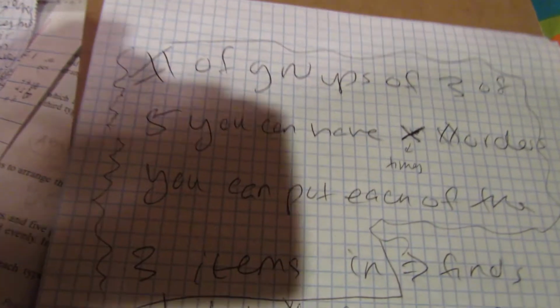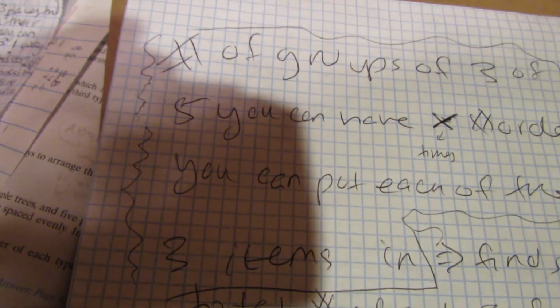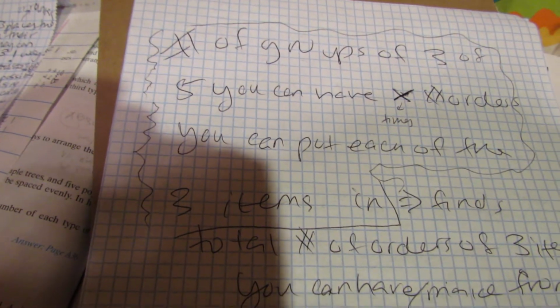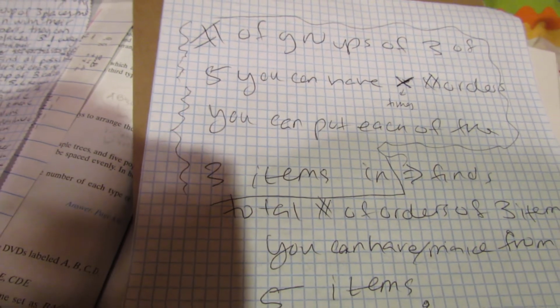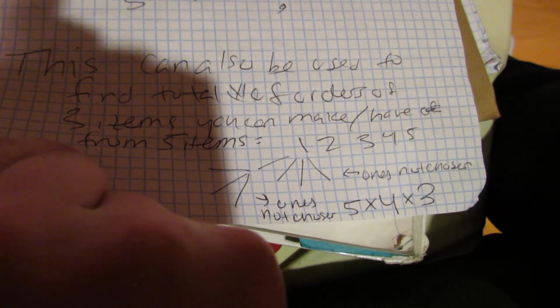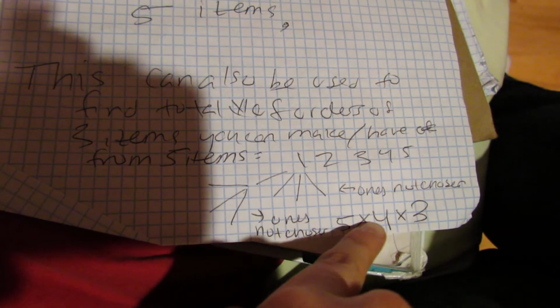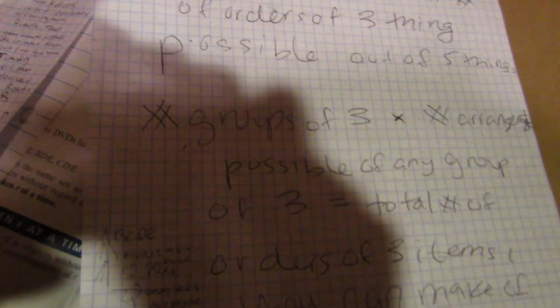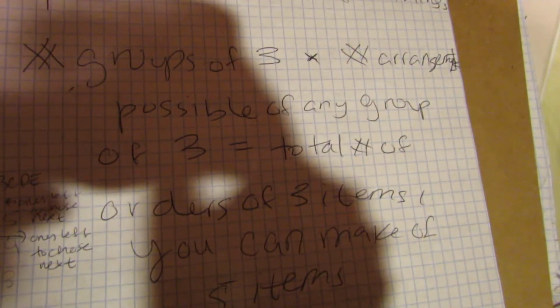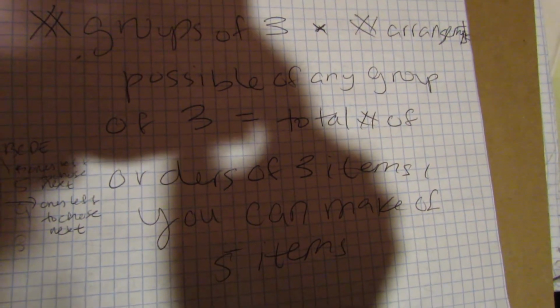But it's confusing because I said you have to do this in order to find the number of orders. We can't really do that though. But we can, after finding the number of orders of 3 things we have in 5 things, go back and find how many groups there were of 3 things in 5 things.